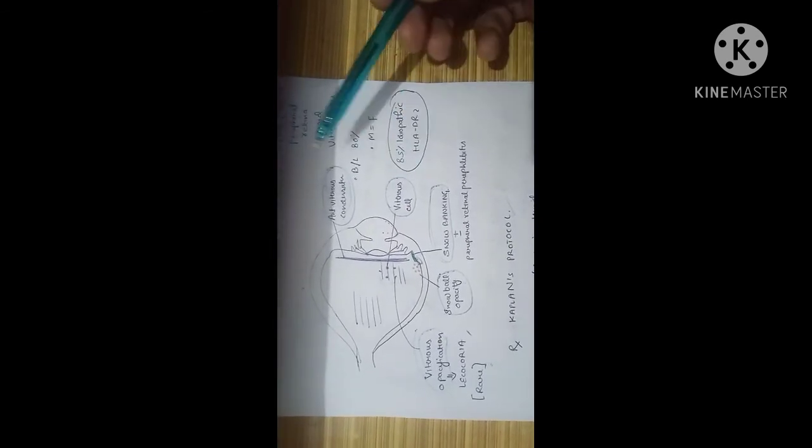Let's revise these five signs once again: the vitreous cells, the anterior vitreous condensation, the snowball opacity, snow banking, and vitreous opacification leading to leukocoria.